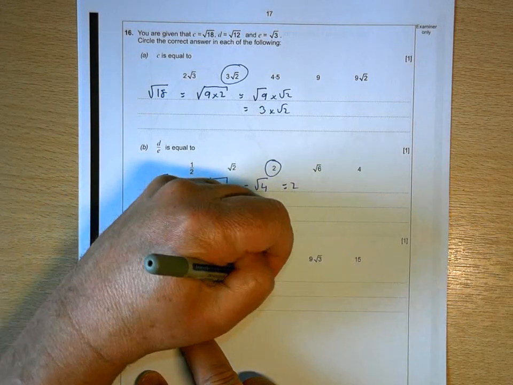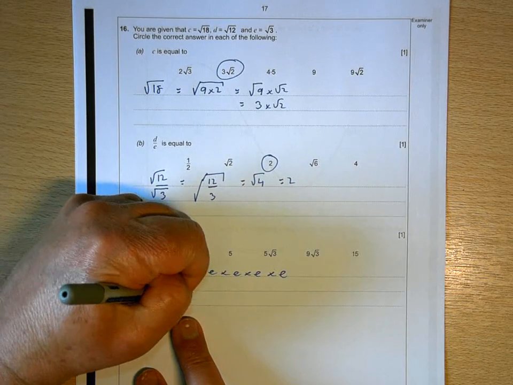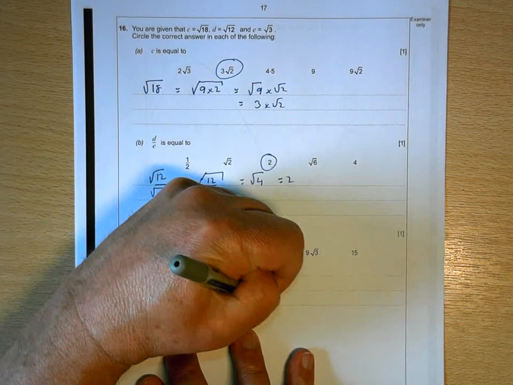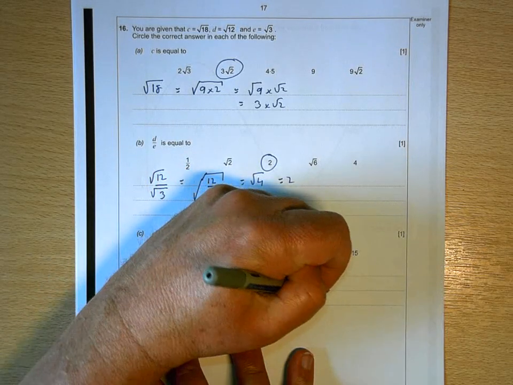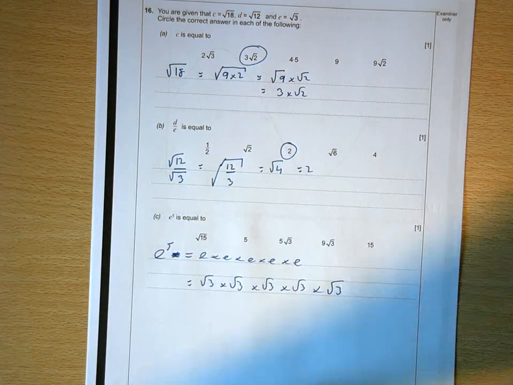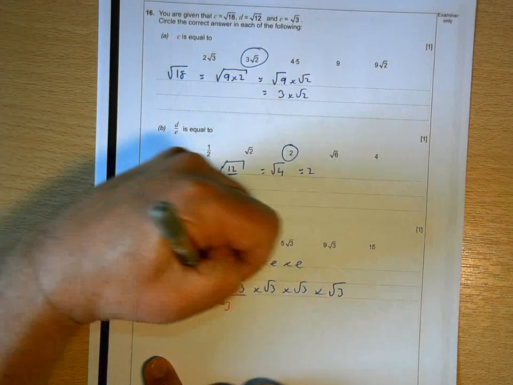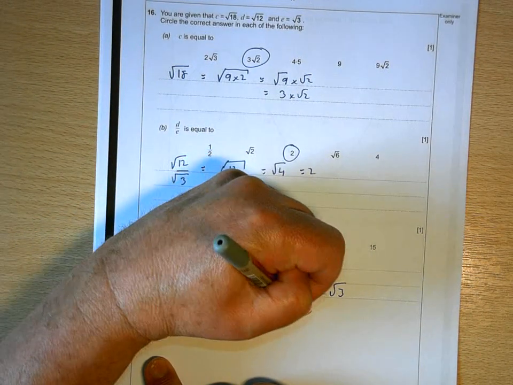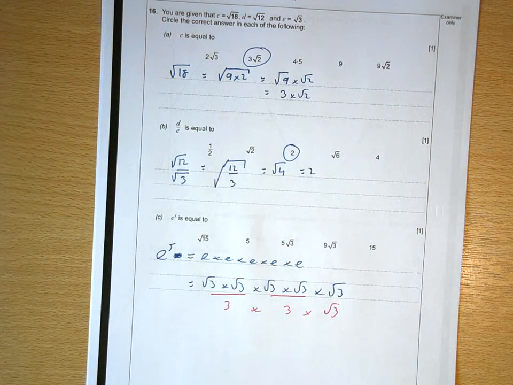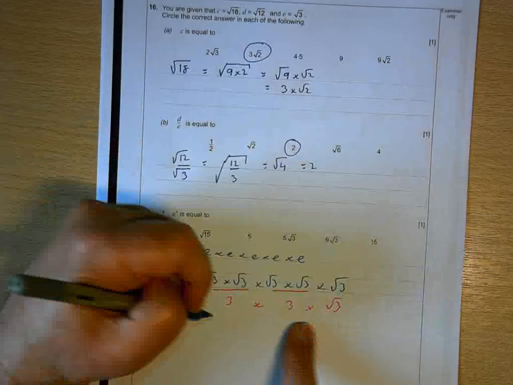So that's going to be root 3 times root 3 times root 3 times root 3 times root 3. Now when you times a square root by itself, it just becomes 3. So that's going to be 3 times 3 times root 3. We've got that one left at the end that hasn't got another root 3 to work out. So this becomes 3 times 3 is 9 root 3.